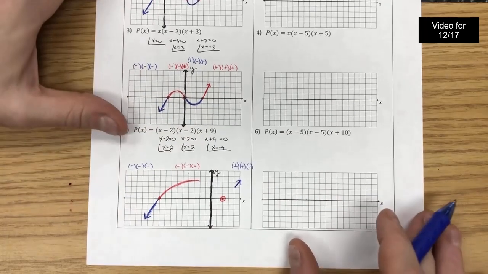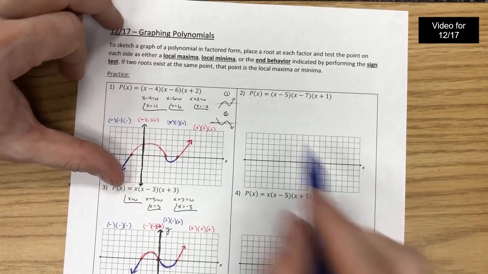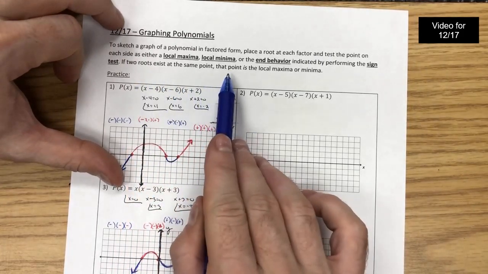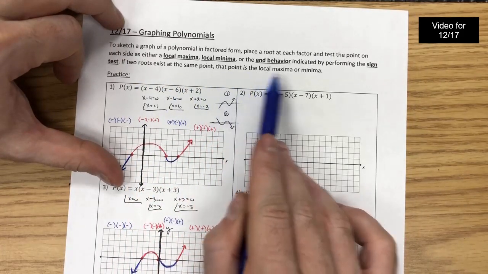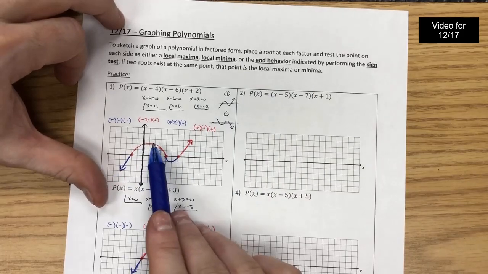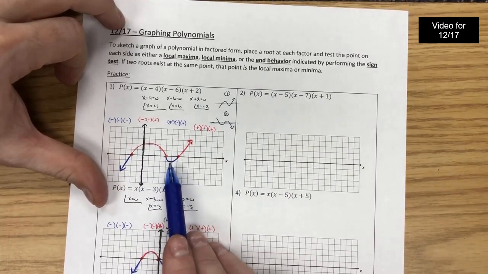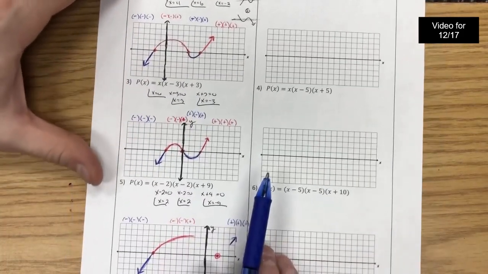Well, if we remember from earlier on, if two roots exist at the same point, then that point is the local maxima or minima. So it is the top of the hill or the bottom of the valley.